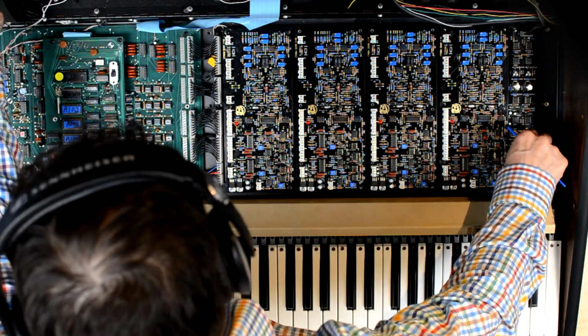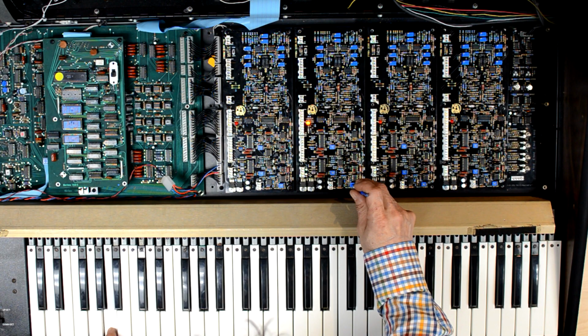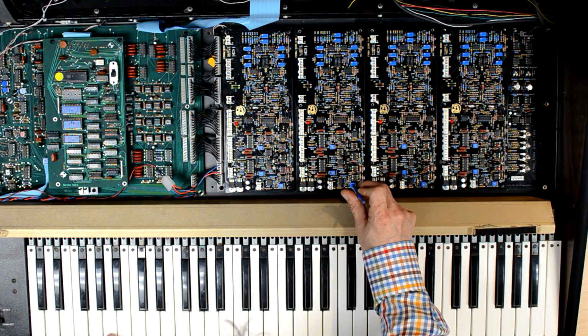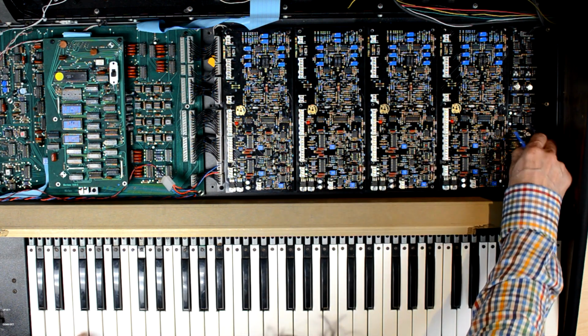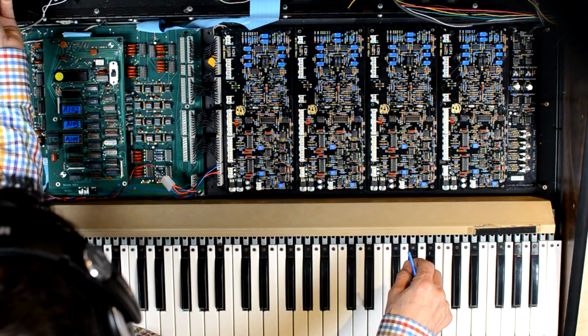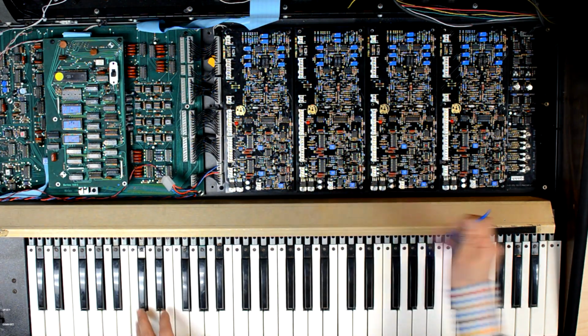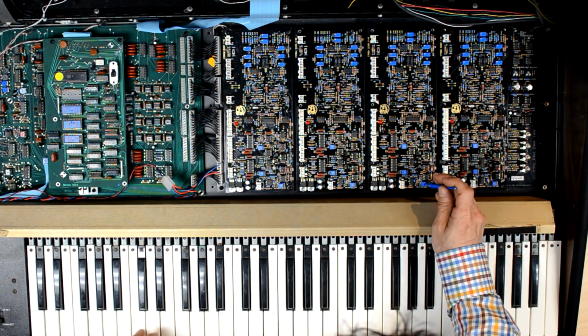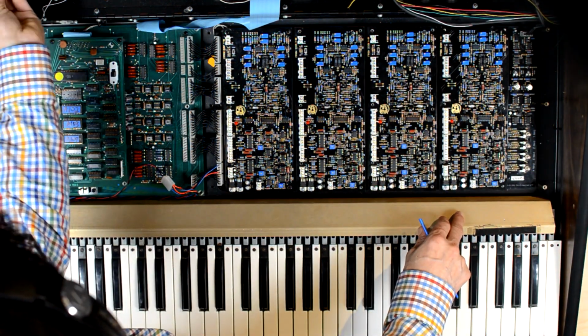Okay, so now we're going to go with the second voice. Okay, and then go with the third voice. That second voice is borderline. I might actually replace that OTA, that VCA, for that voice. This one's pretty much dead center. Okay. And the last voice.